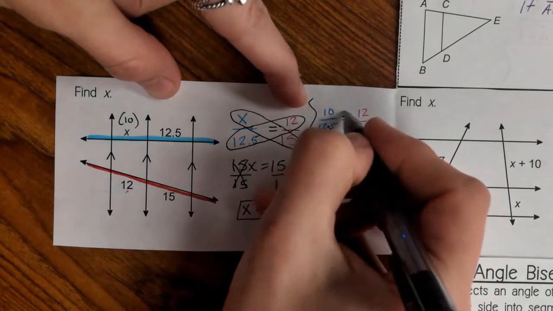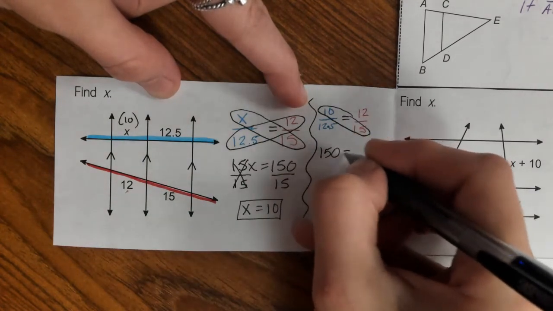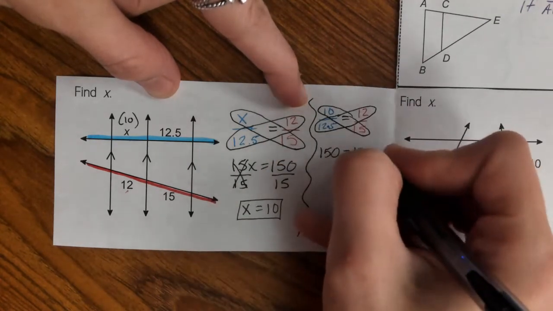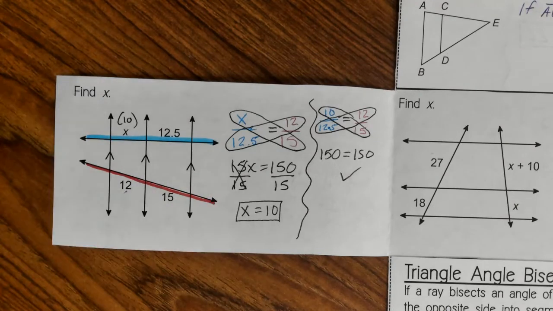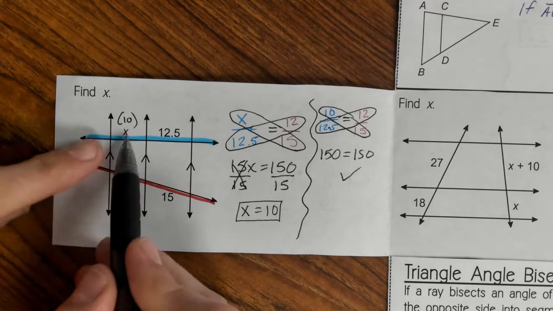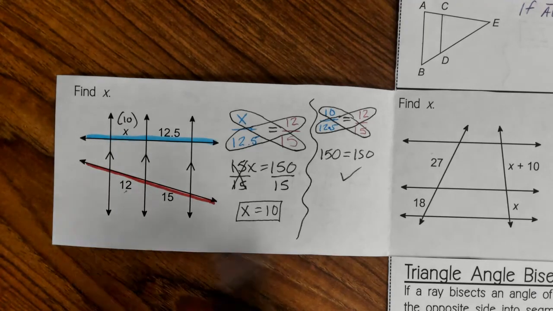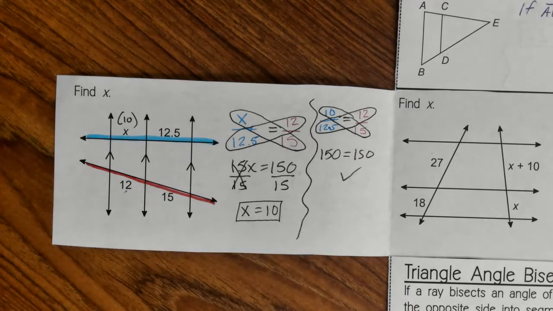So when we cross multiply 10 times 15, we get 150. And then when we cross multiply this, we already found out that was 150. So we could say either yes, I did my problem correctly, or if I didn't put x, I put 10 instead, you would say yes, these are parallel. So this right here is also doing the converse, proving that the lines are parallel.